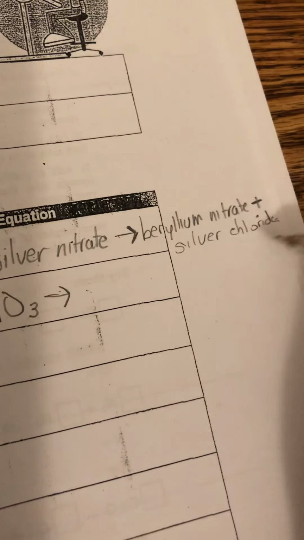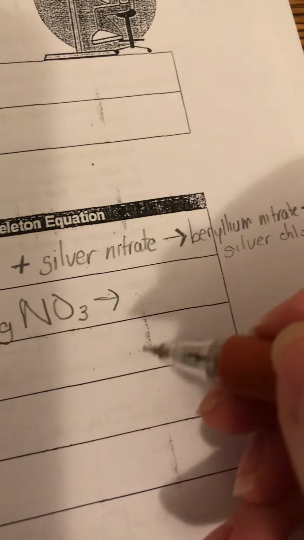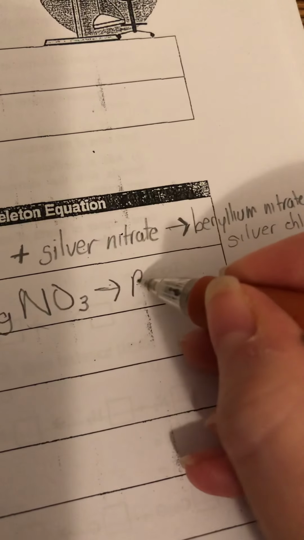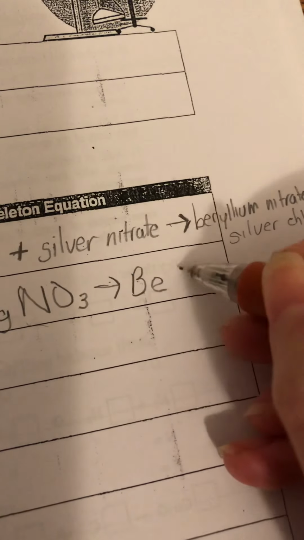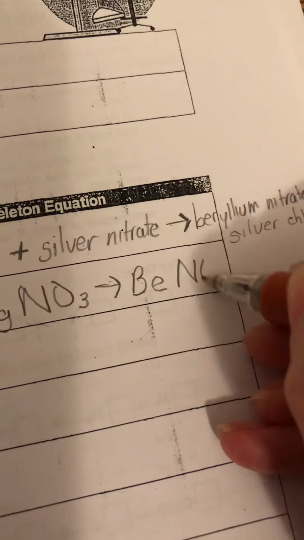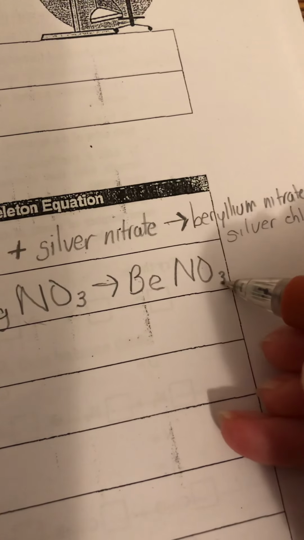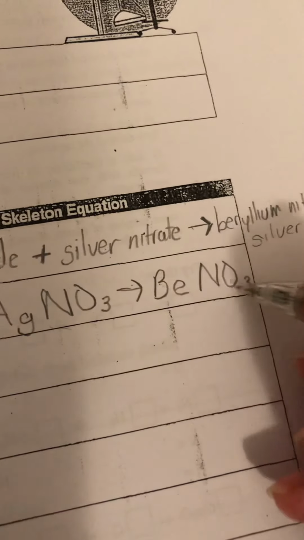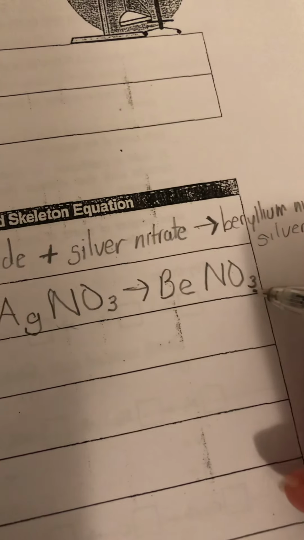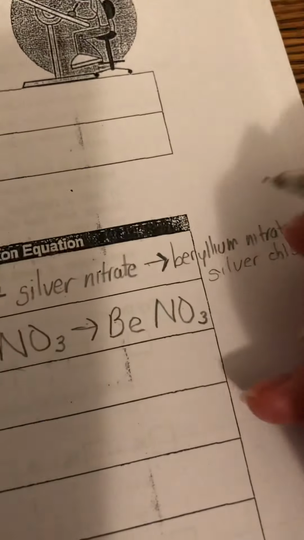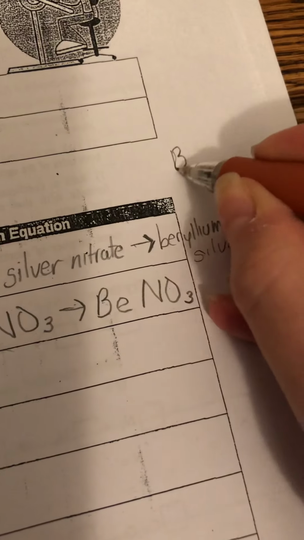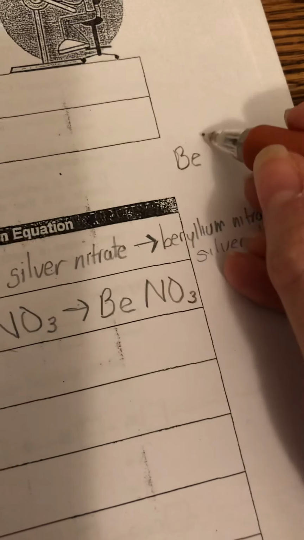Then we do our products, beryllium nitrate and silver chloride. So beryllium nitrate now, we write the symbols for beryllium and for nitrate. And then at the side here, we can just do our ion charges.